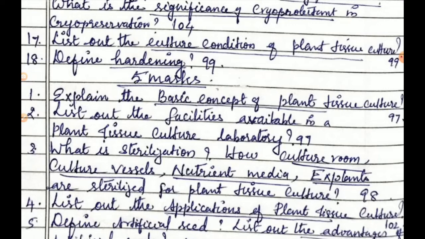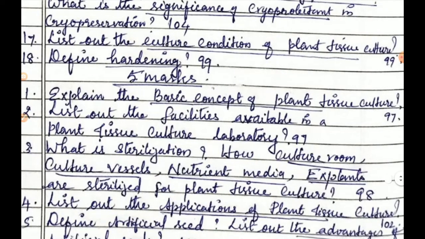Next one is a 5 mark question. First question is, explain the basic concept of plant tissue culture. Under this concept, you studied 4 headings: totipotency, differentiation, redifferentiation, dedifferentiation. It is given in page number 97, and you already studied all these questions for 2 marks and 3 marks, and that definition is enough for this basic concept. Before writing these 4, totipotency, differentiation, redifferentiation, first of all you write define tissue culture.